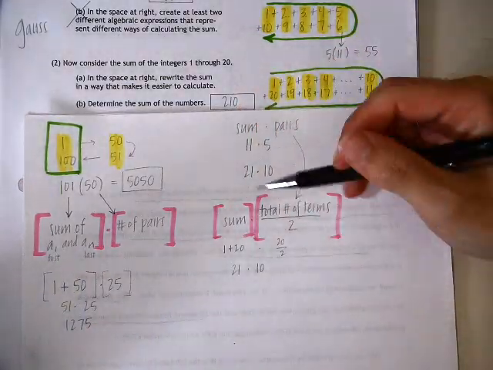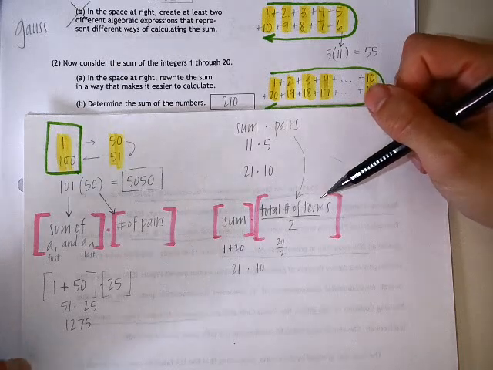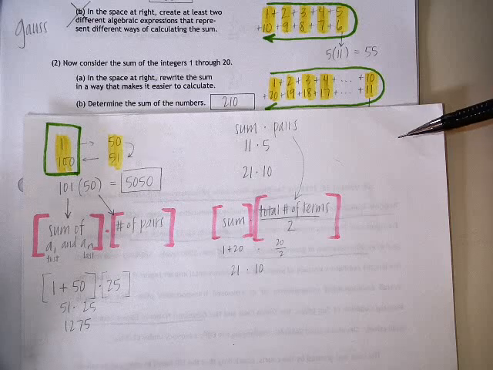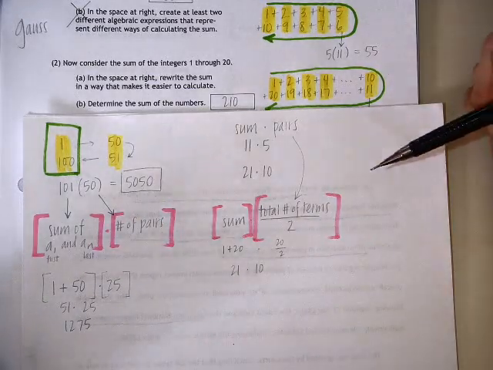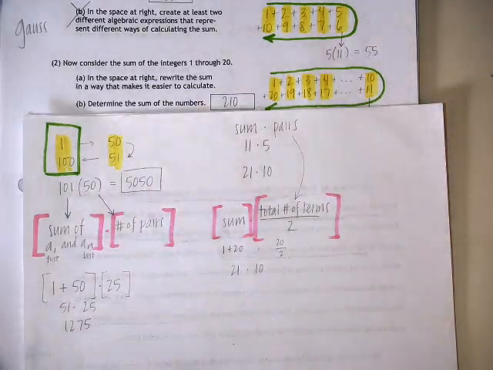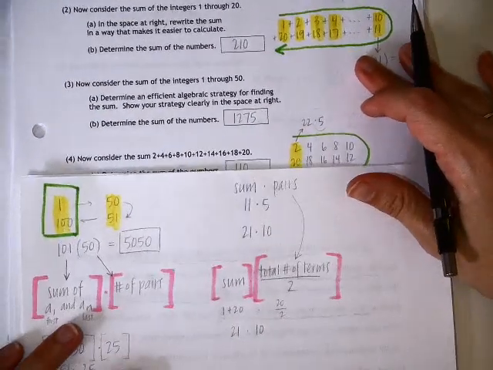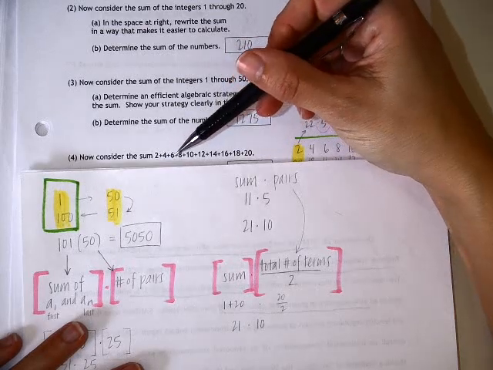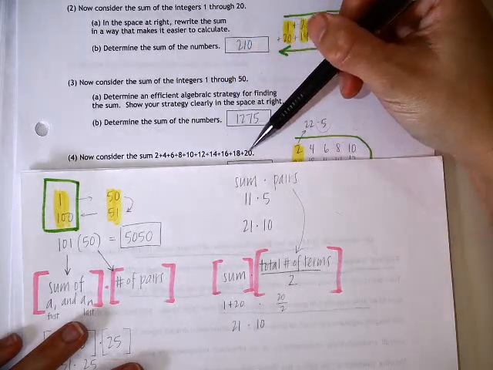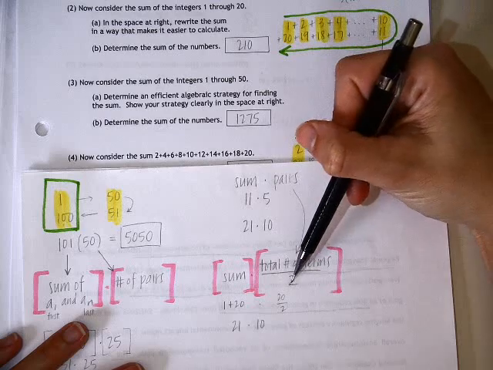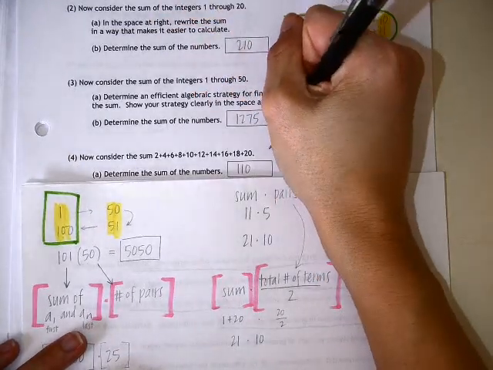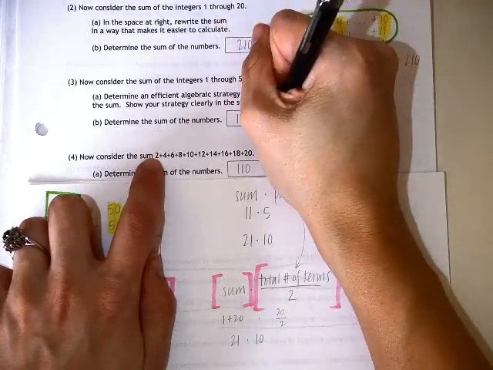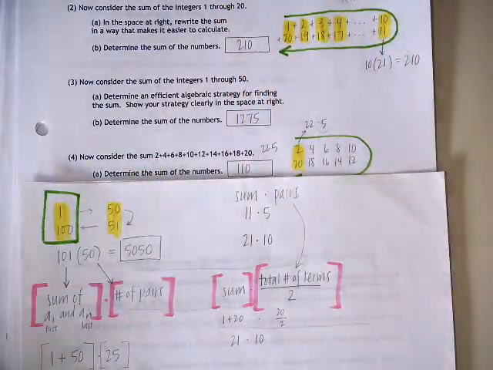This is great. If I know the total number of terms, then I don't have to think about pairs. I'll just take the total divided by 2. That's easier. That, to me, seems more instinctive than the idea of pairs. Great, fantastic. So I could look at question number 4 and say, okay, 1, 2, 3, 4, 5, 6, 7, 8, 9, 10 terms. 10 divided by 2 is 5, times the sum of the first and the last. 2 plus 20 is 22. 22 times 5, yep, that's 110.